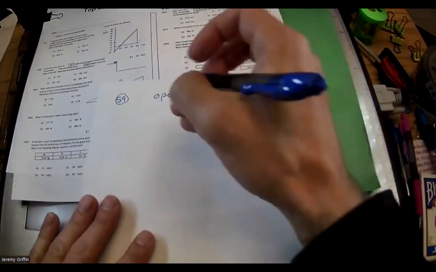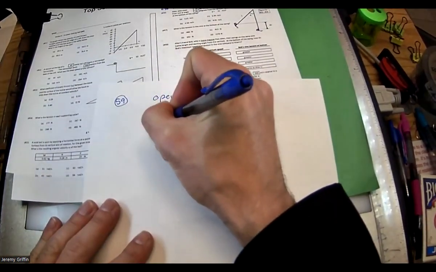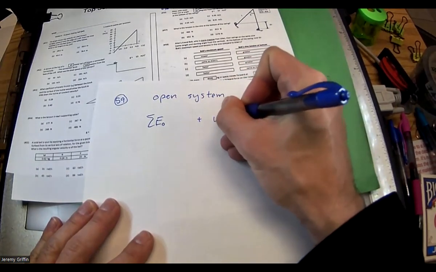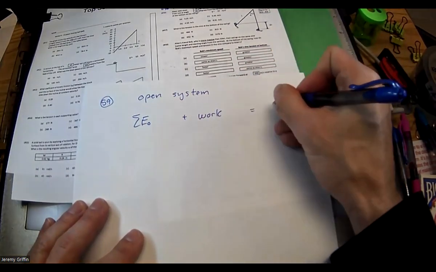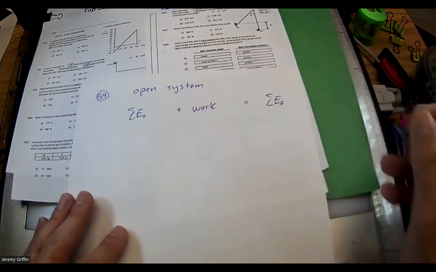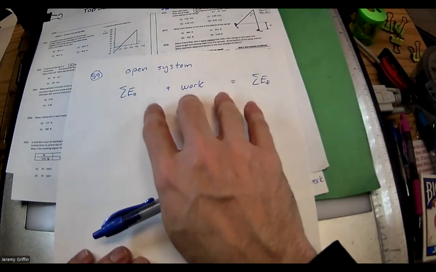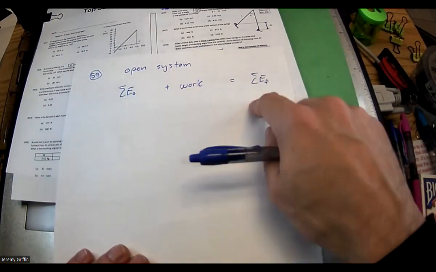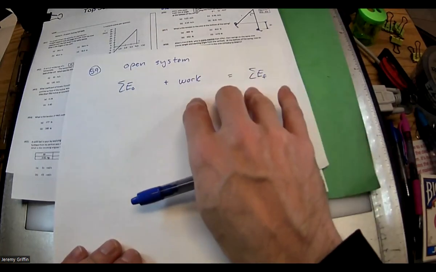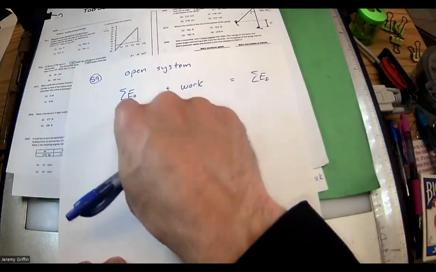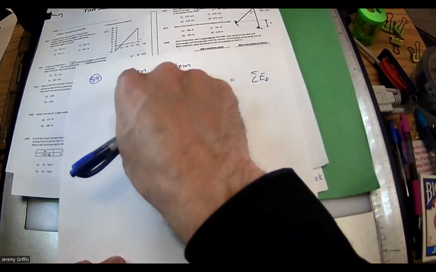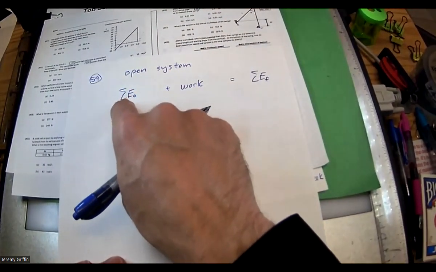So we got the sum of energy initial plus the work, which is a change in energy, equals the sum of energy final. This is straight from Unit 4. I think AP actually asks more questions from Unit 4, this type of stuff, than any other unit. So what should you put in for this term right here?